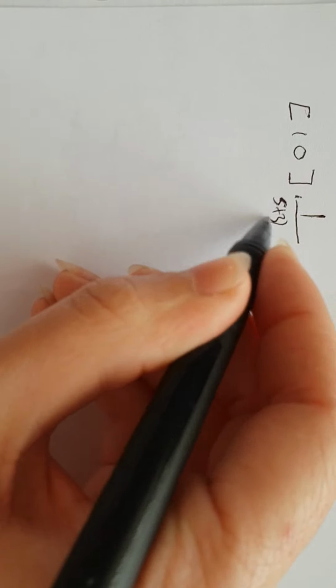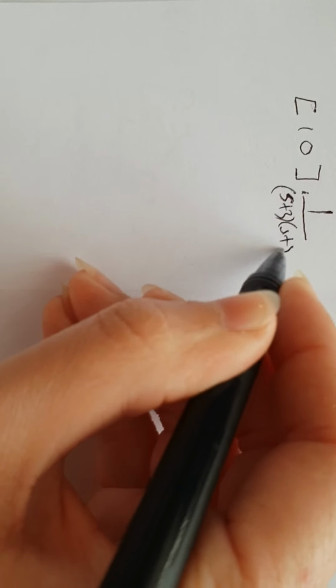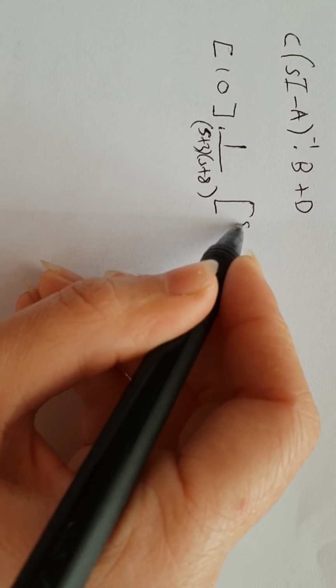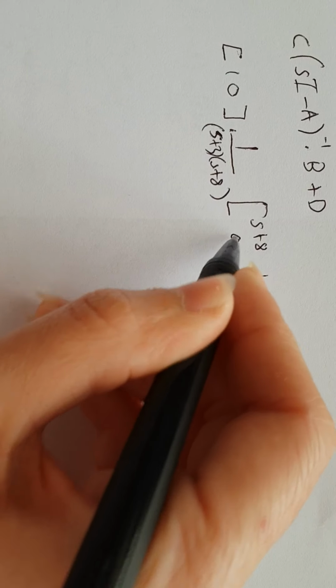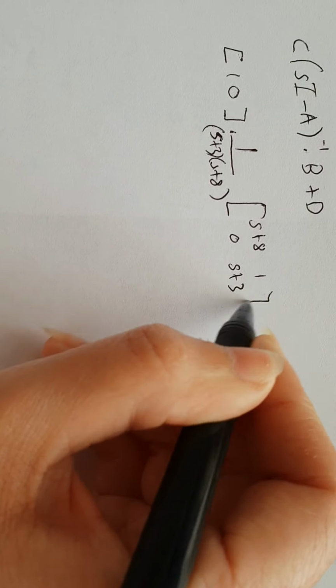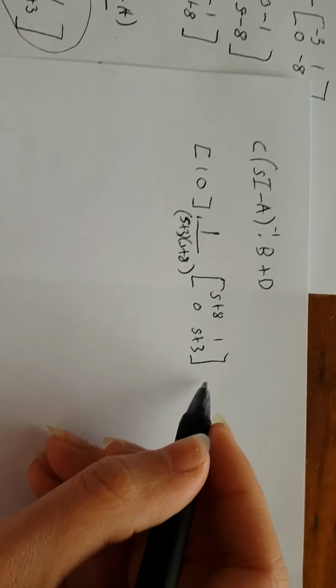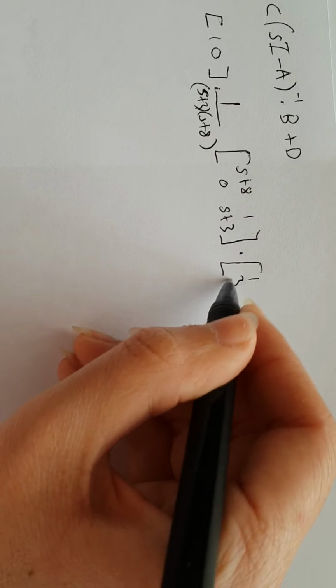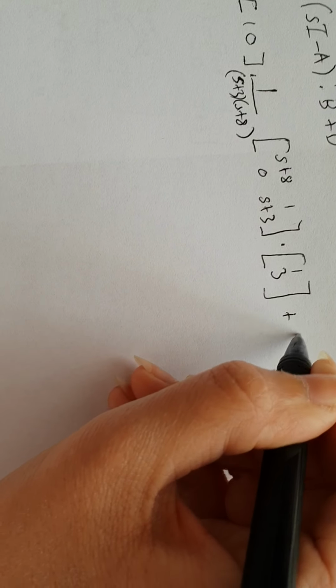S plus 3, S plus 8, S plus 8, 1, 0, S plus 3. Then our B matrix, it is 1, 3, plus our D matrix, which we had, it's just 0.